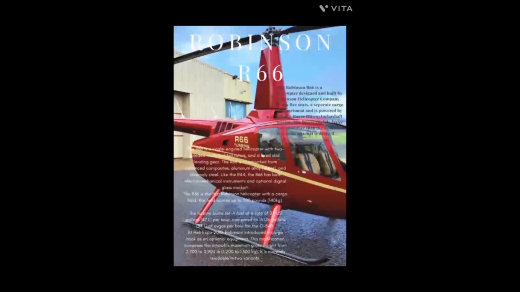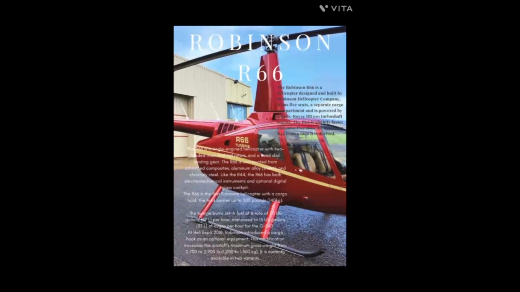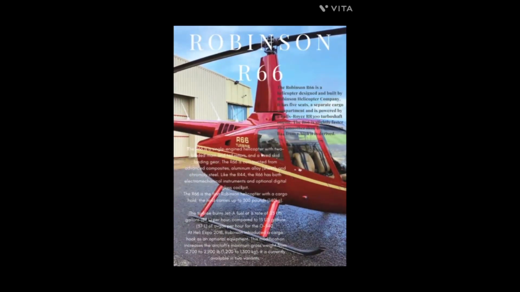Next, the second aircraft I'm going to introduce is the Robinson R66. It is a single engine aircraft with 2 bladed main and tail rotors and a fixed skid landing gear. As you can see in the picture, it is made up of advanced composite materials, such as aluminum alloy sheet and chromoly steel, and it also has both electromechanical instruments and an optical digital glass cockpit.